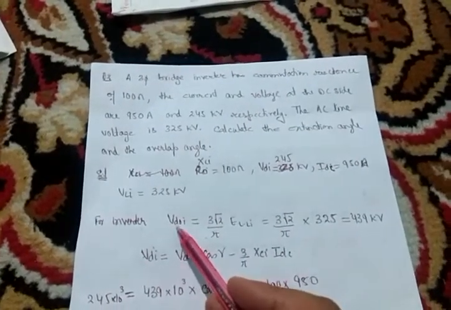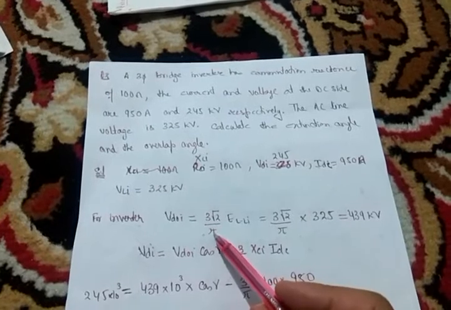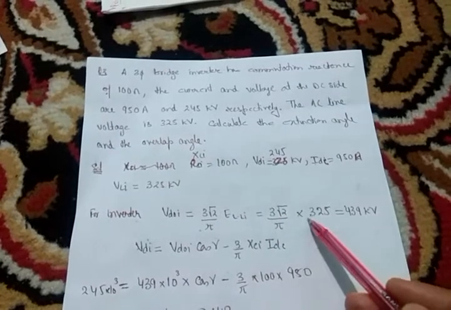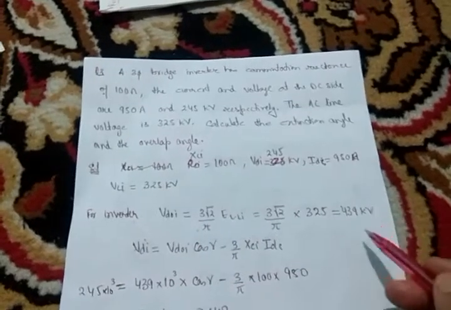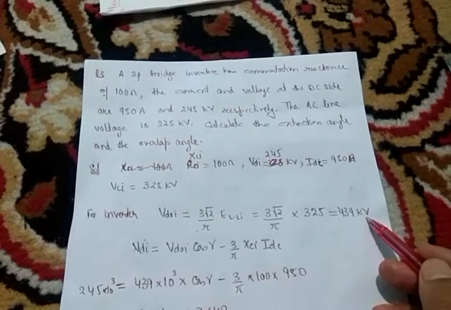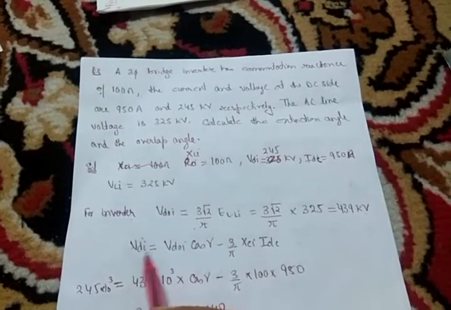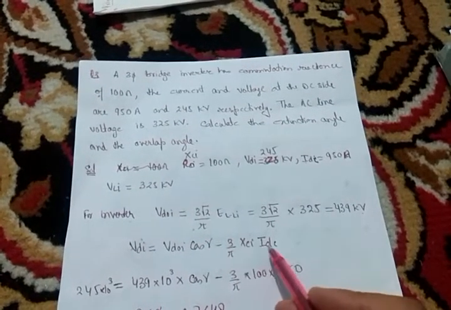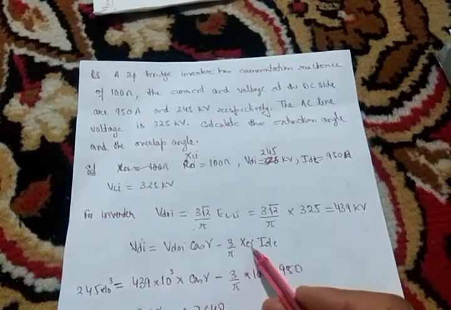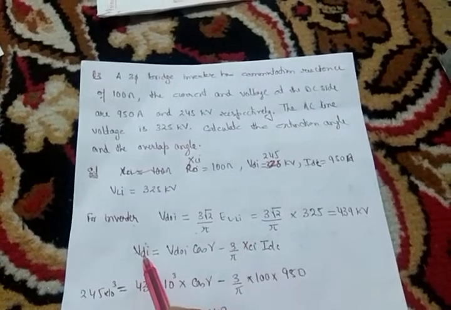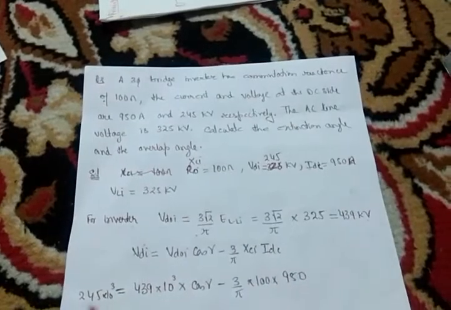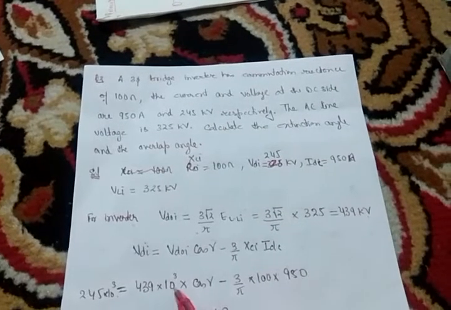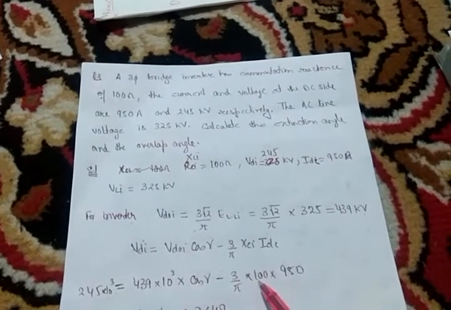So for the inverter we know that VD naught for the inverter is given by 3 root 2 upon pi into E line to line, which is 325. So VDOI is 439 kilovolt. We know that VDI is equal to VD naught I cos gamma minus RC into IDC. RC is nothing but 3 upon pi into XCI. So VDI, the voltage on the DC side, is 245 kilovolt. Converting into volts, VDOI is 439, which we calculated, into cos of gamma minus 3 upon pi XC into IDC.